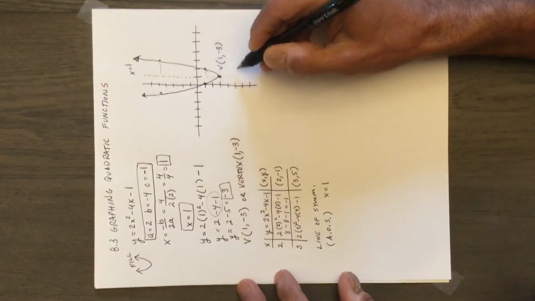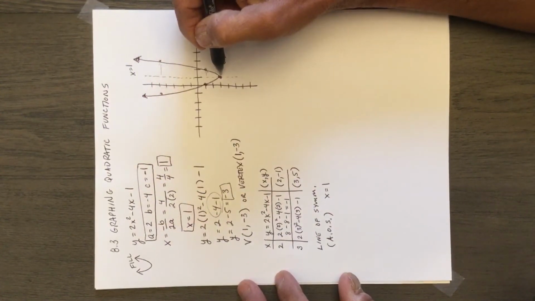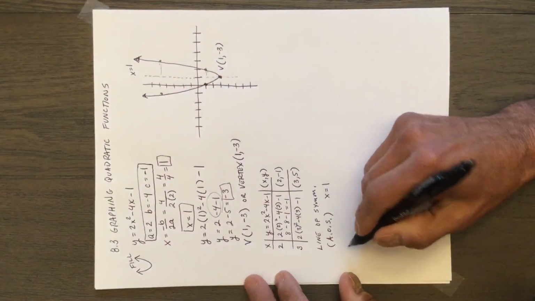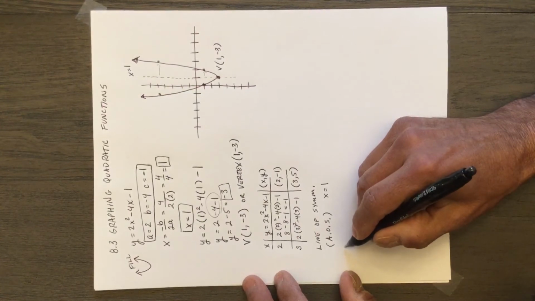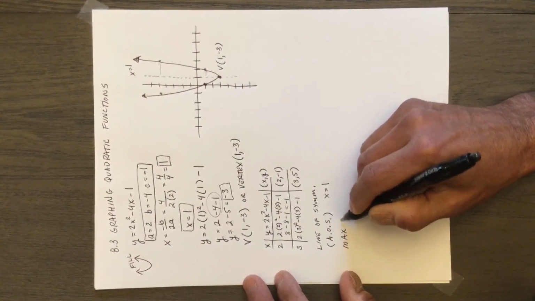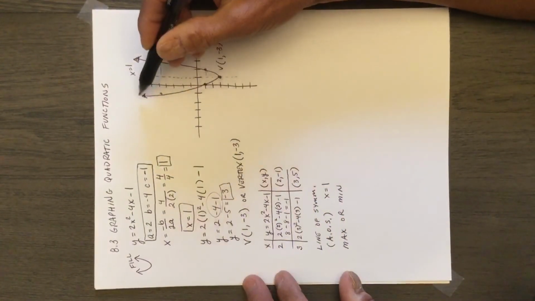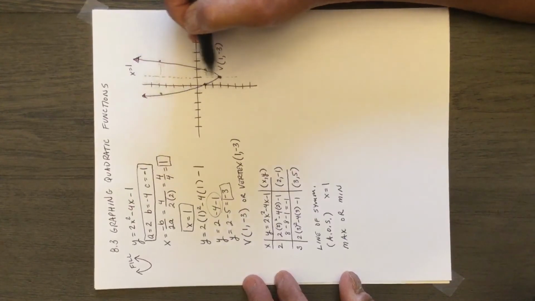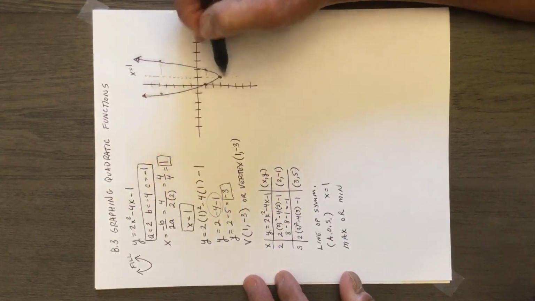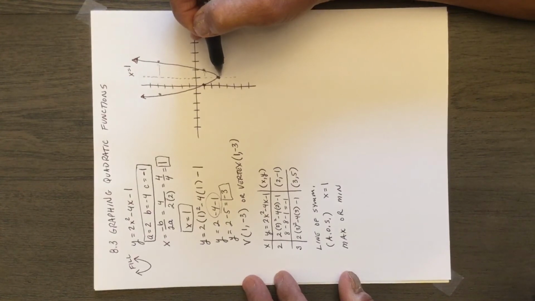This point right here, when you have a fill, that is the lowest point, okay? So we have something called a max or minimum. Max or min, okay? Since this is a fill, this has a minimum point. In other words, a lowest point, okay?